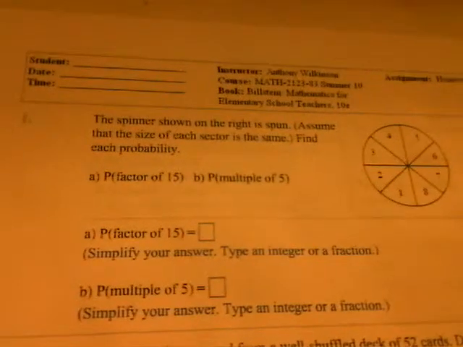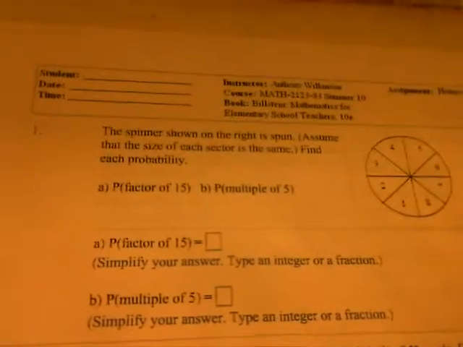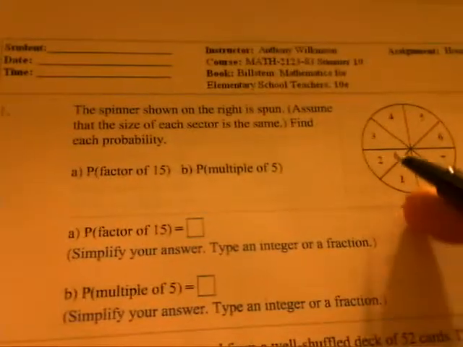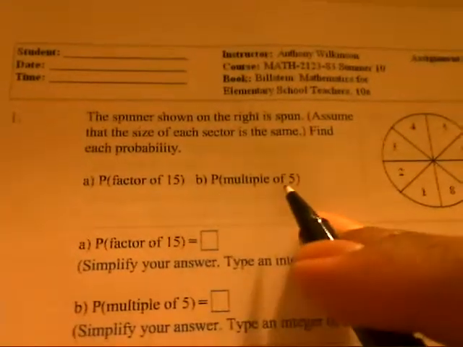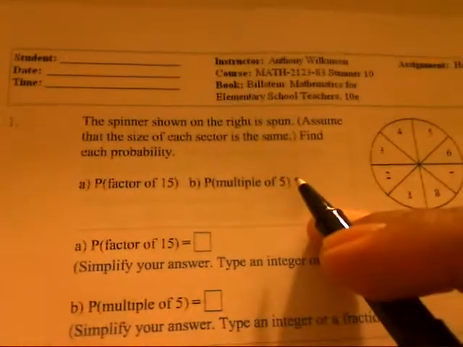Okay, we'll look at some of the problems that are in section 9-1, where you have the spinner shown at the right is spun, and we assume that each sector, or the size of each sector, is the same, and then we're going to find the probability of each of the following. In part A, we want to find the probability that the number that we land on the spinner will be a factor of 15. And in part B is finding the probability that the number that we land on will be a multiple of 5.